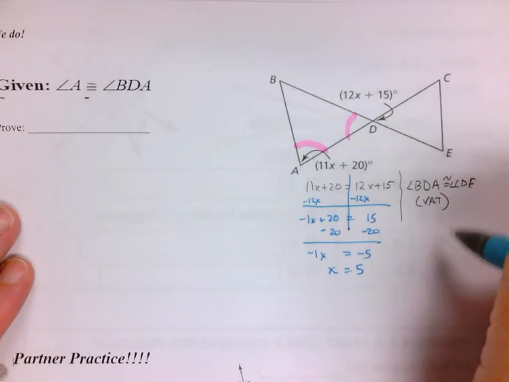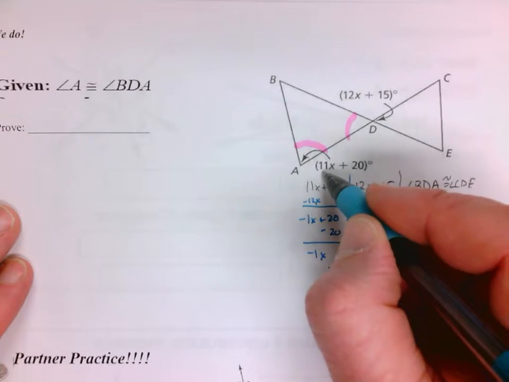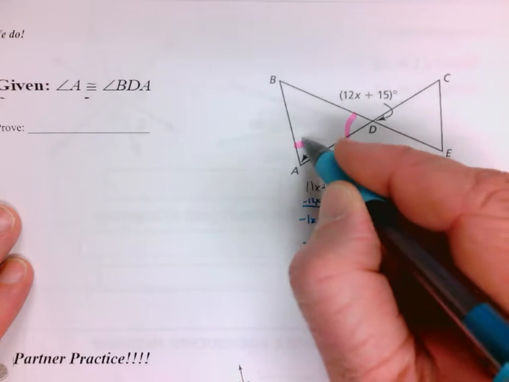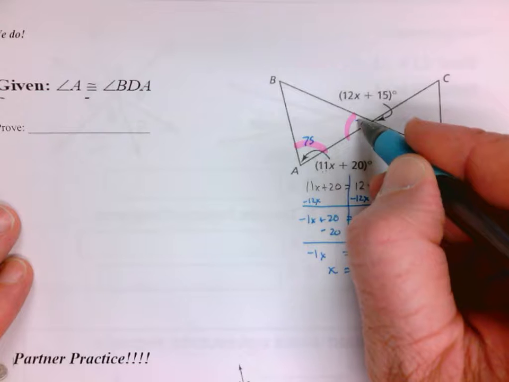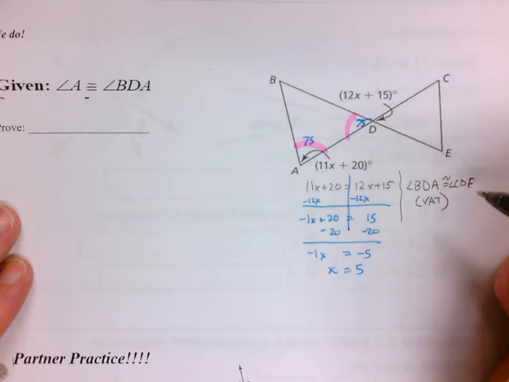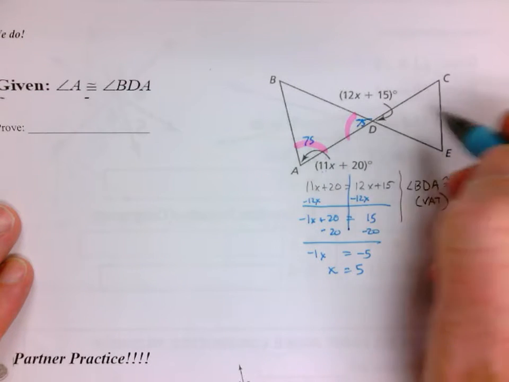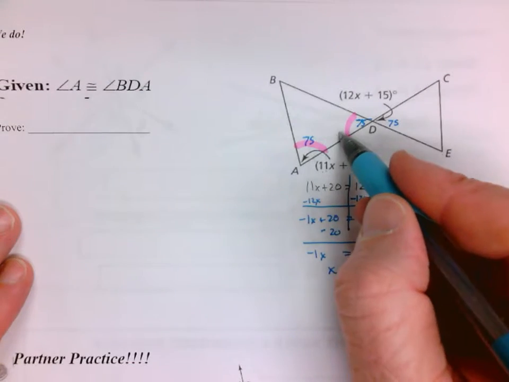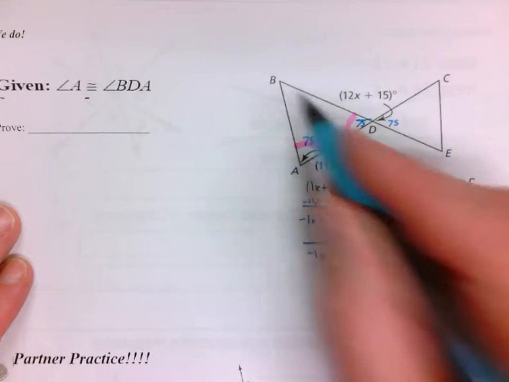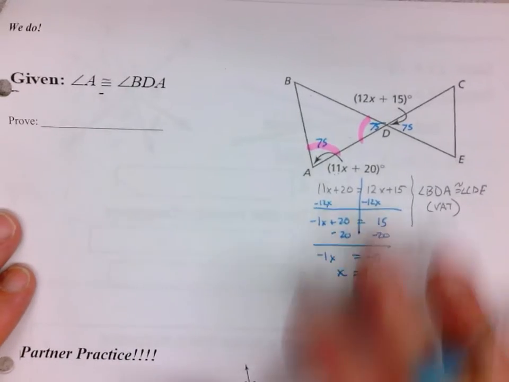Now I got all kinds of stuff I could do. 5 times 11, 55, that's 75. 5 times 12, so 60 plus 15, 75. We know CDE is 75. 75 plus 75 is 150. That means you'd have 30 there. We haven't done triangles yet. There's lots of things you can do there.